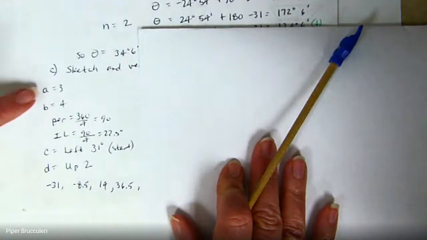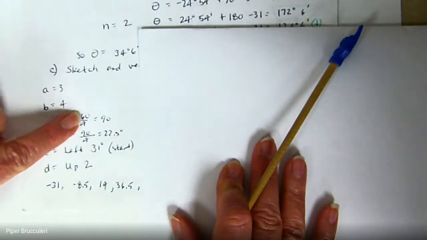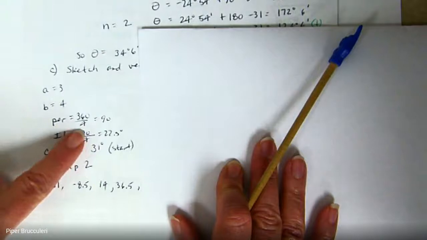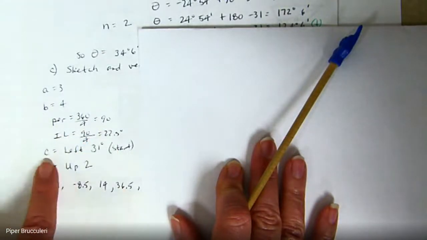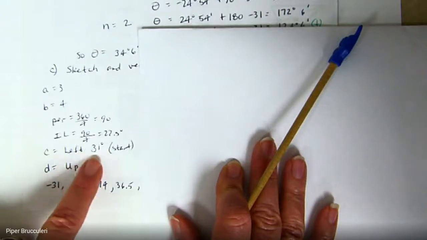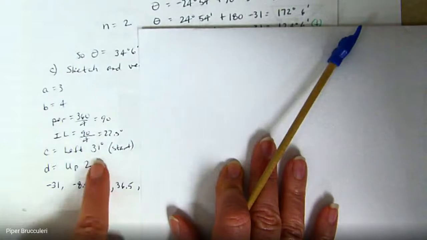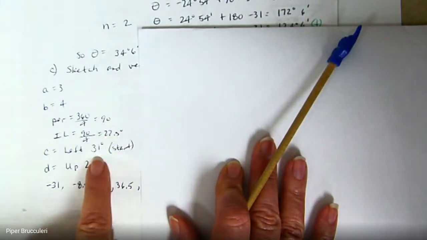Here is my amplitude of 3. Period is related to B. B is 4. Now it's degrees, so 360 divided by 4, I get this 90 interval length. 90 divided by 4 is going to be our decimal. We're going to start at left 31. We're going to go up 2. So since this is in degrees, I don't have to worry about the interval length and 31 matching. I'm just going to start at 31.